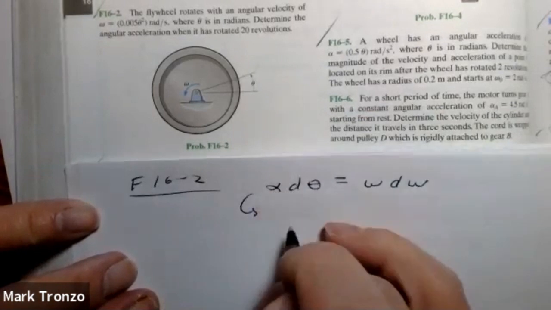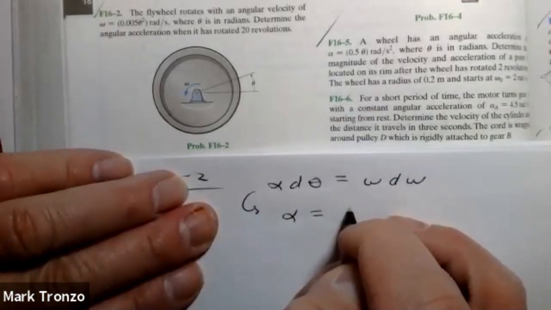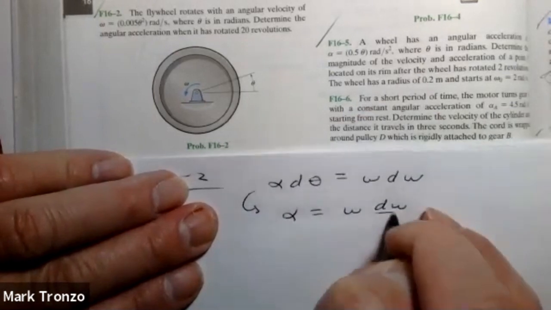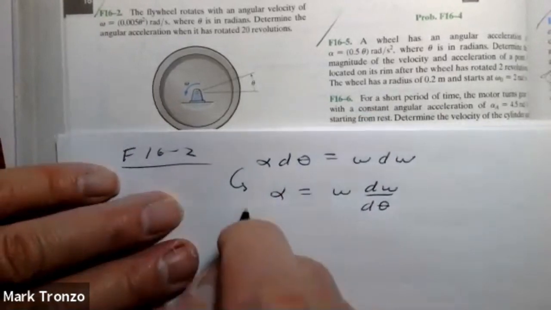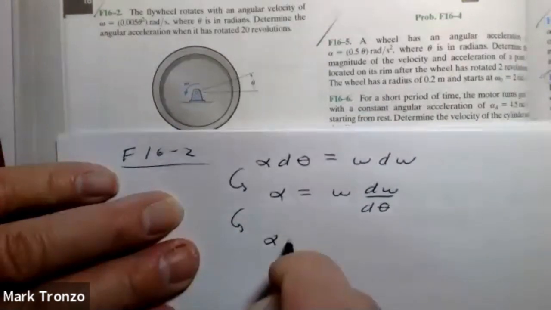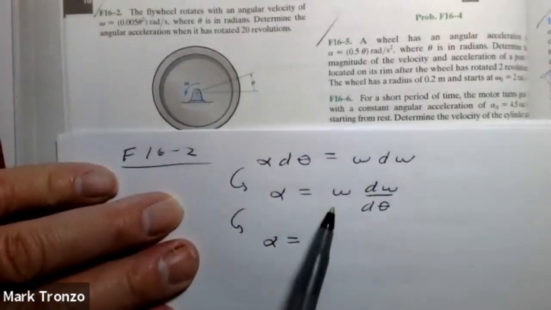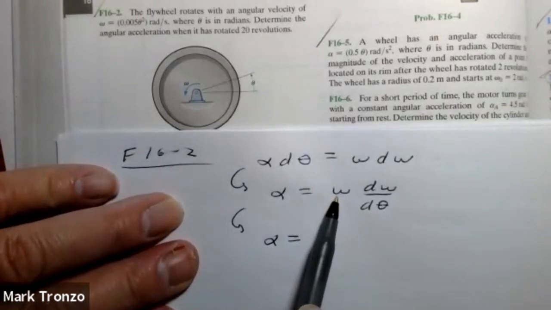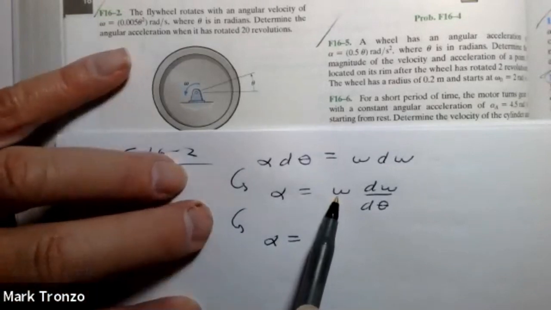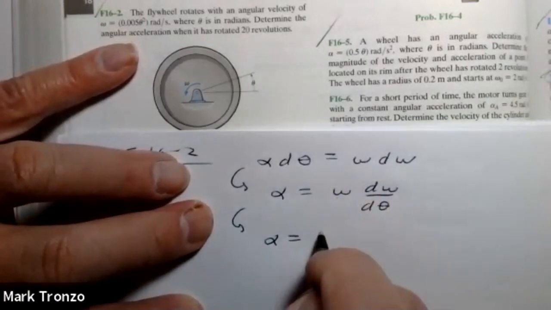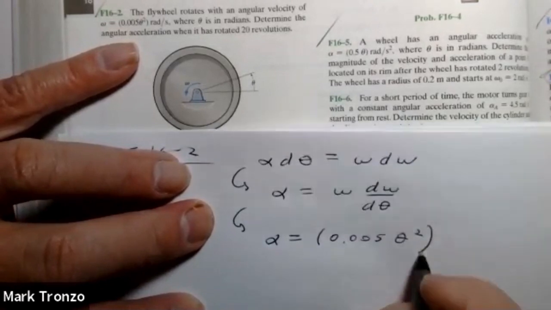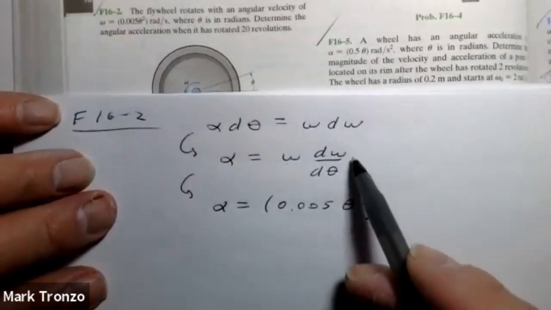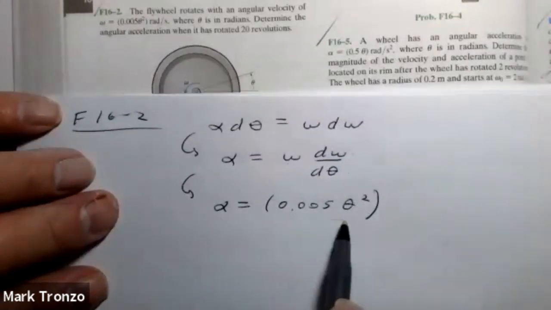And then we can rewrite this as alpha equals omega d theta. And then we're given our omega, aren't we? We're given that that is going to be 0.005 theta squared. So we're going to have to take the derivative of that. So if we do 0.005 theta squared, then we need d omega d theta.